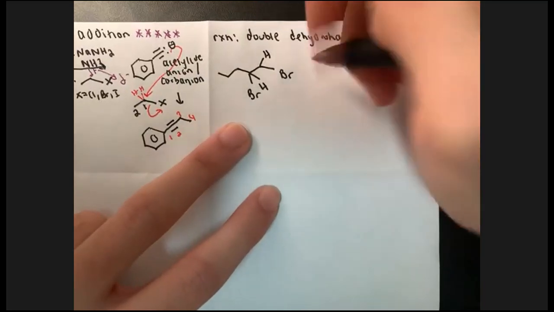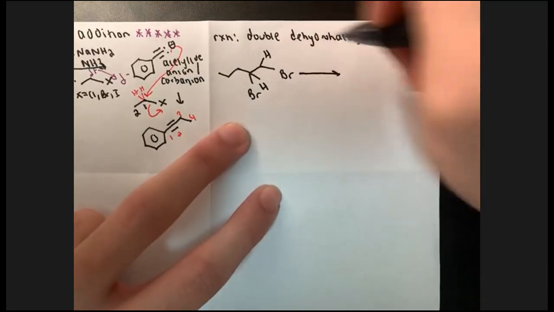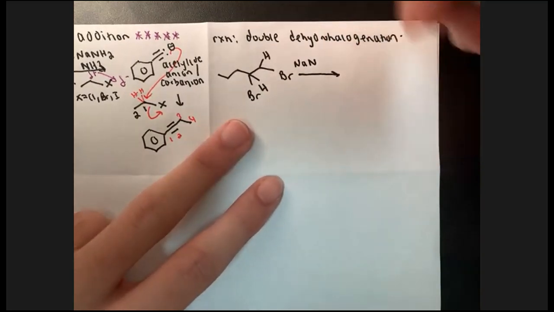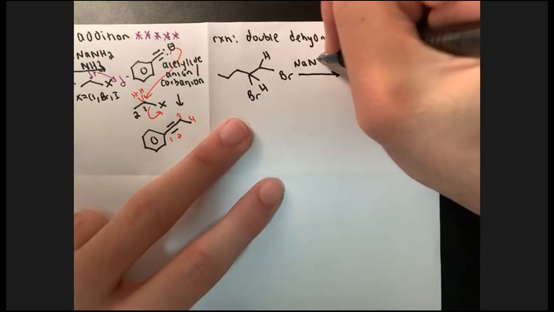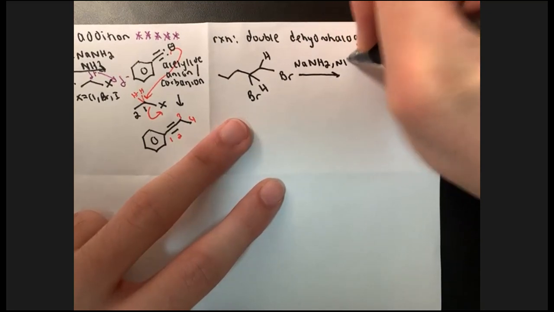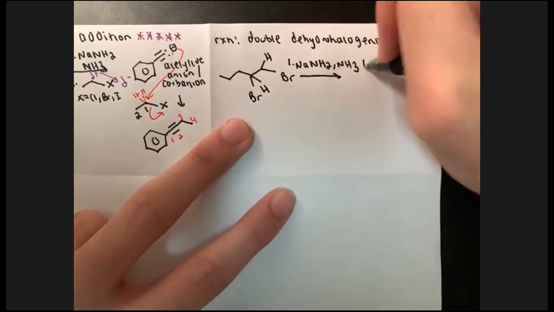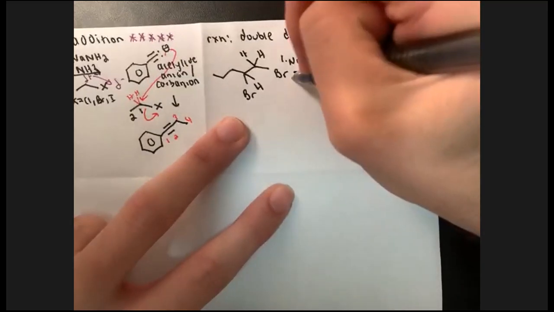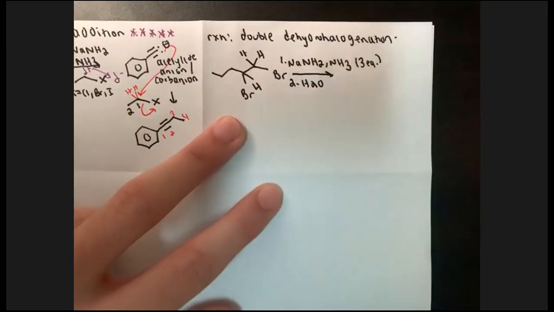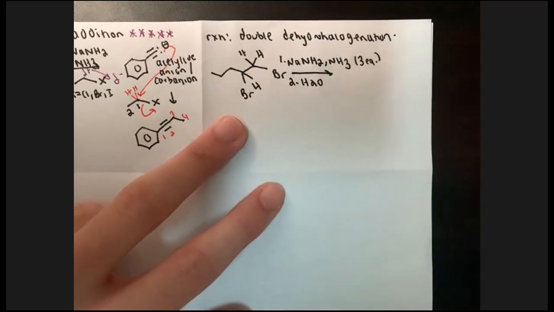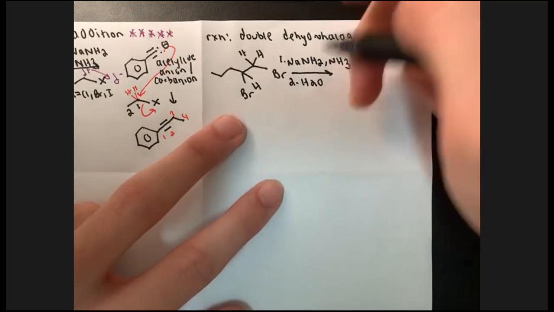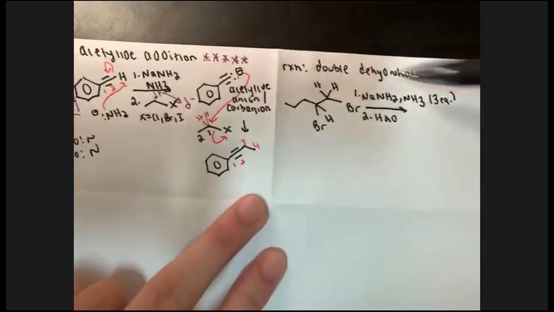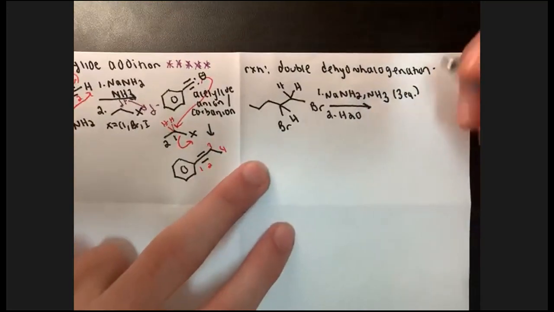We're going to subject this to, and this is the first time we're going to see something with equivalencies, NaNH2, NH3, step 1, and I'm going to say that's 3 equivalents. I'm going to draw this in here, and down here water. Essentially what's going to happen is we're going to do the same exact thing we saw in terms of mechanistic step, with the base reacting with all these protons. So let's just try that.